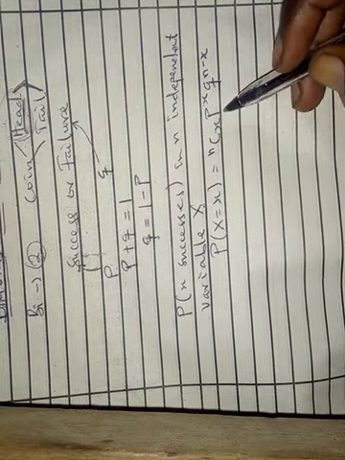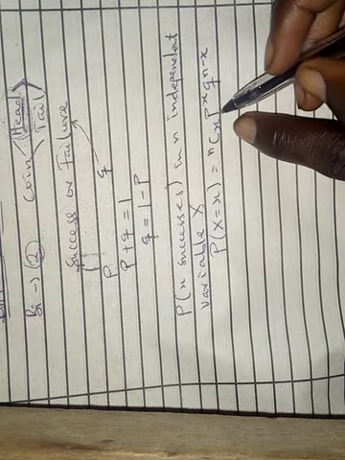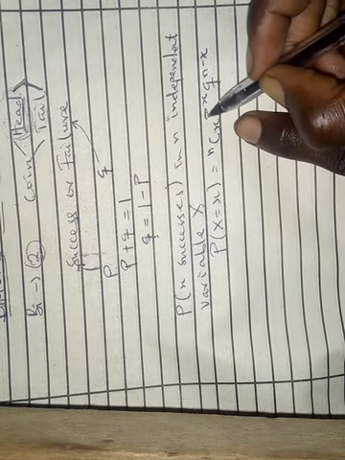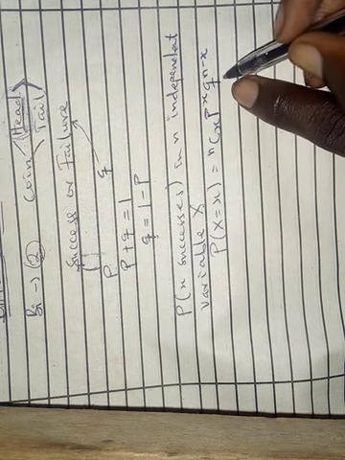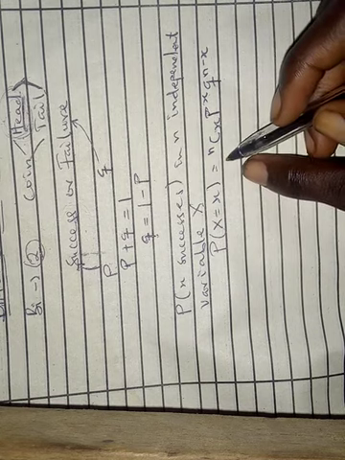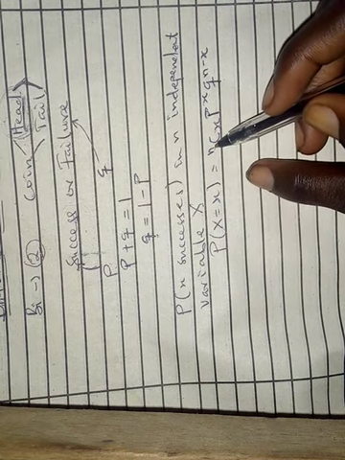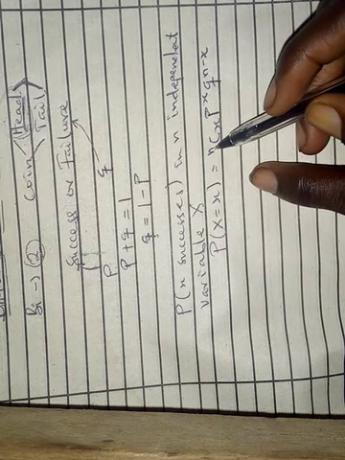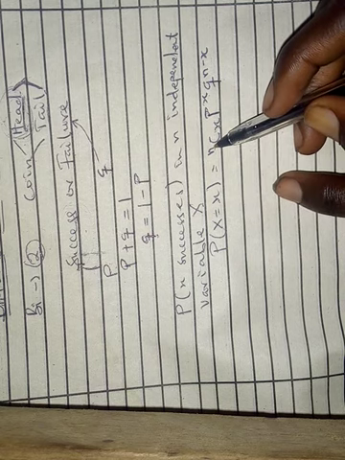Here we raise the probability of success to a power of x, and that of the failure to the power of n minus x, where n is the number of independent trials.